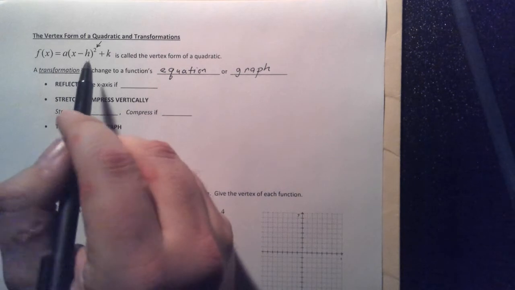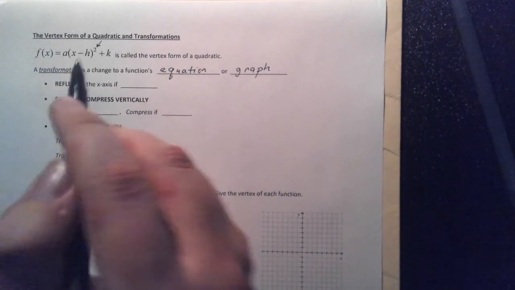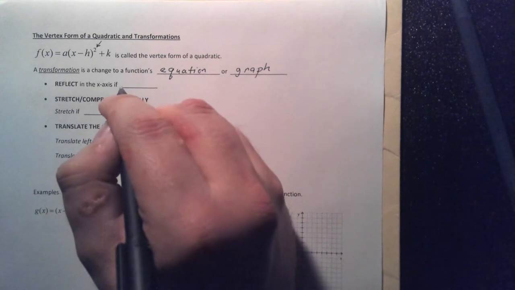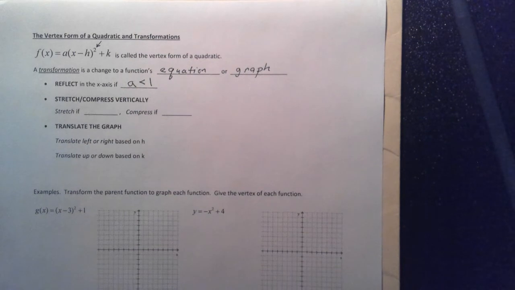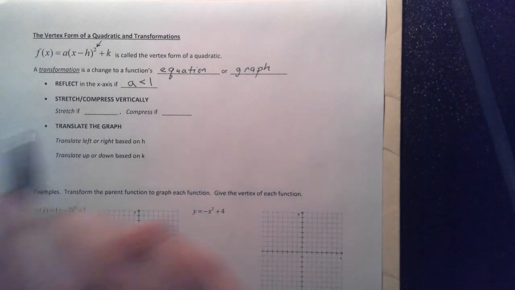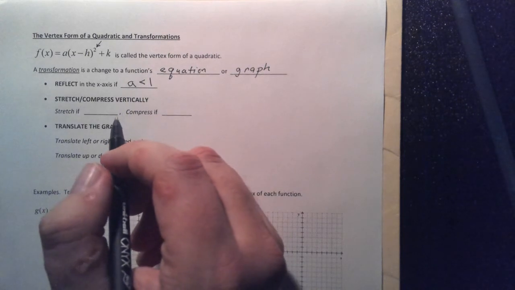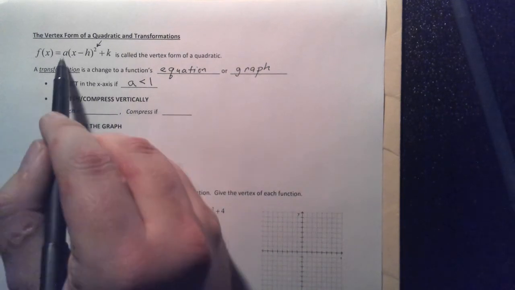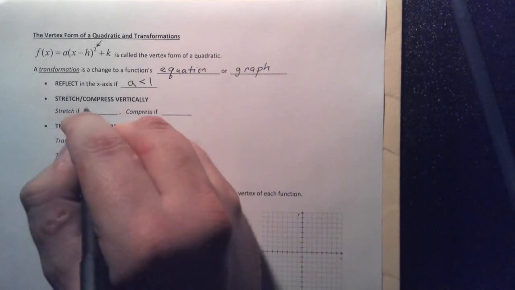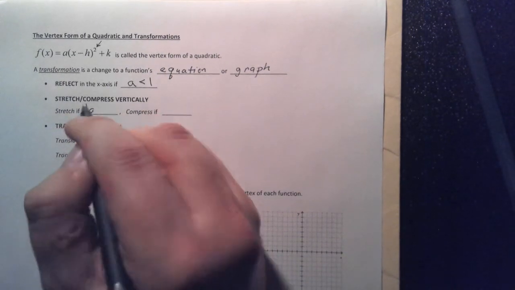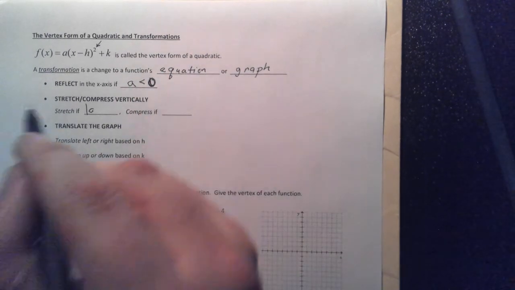The first thing we saw, if I put a negative out in front here, it reflected the graph in the x-axis. So I will reflect in the x-axis if a is less than 1. I will stretch or compress the graph vertically, so I will make it go up faster or slower, depending still on a, but not a's sign, just its magnitude. I said a is less than 1. I apologize here. I meant a is less than 0.